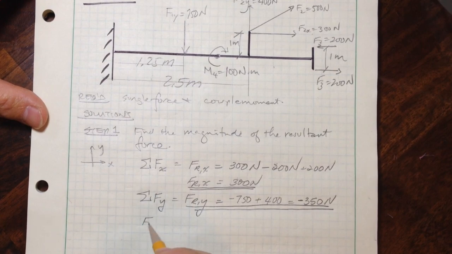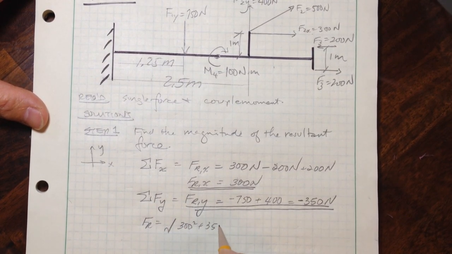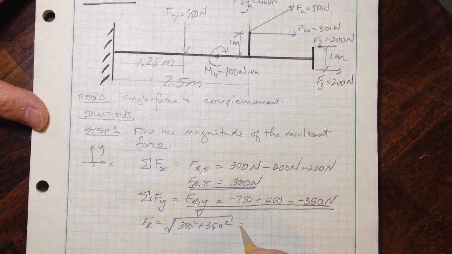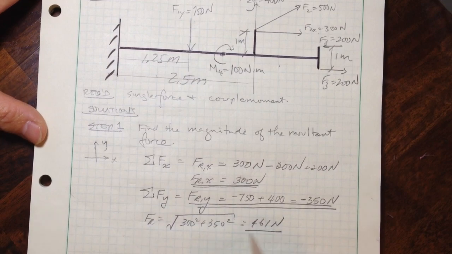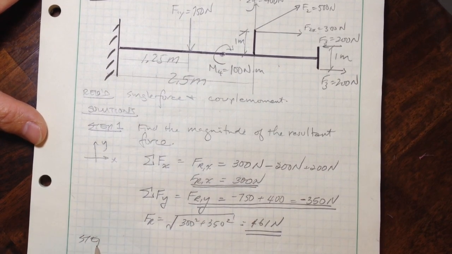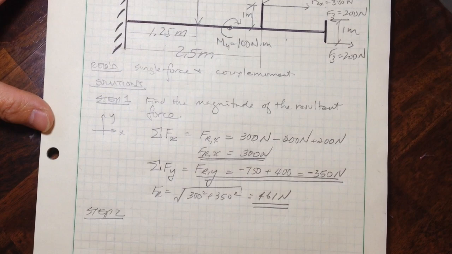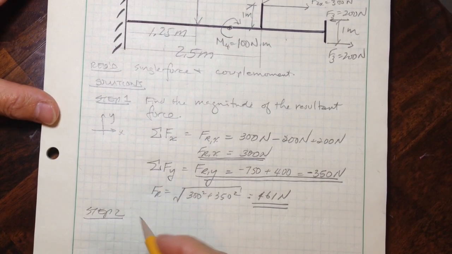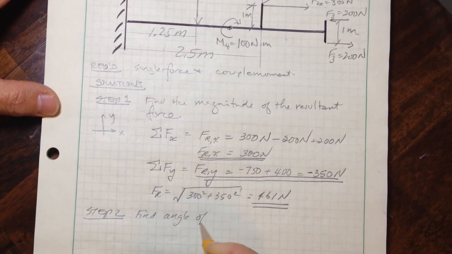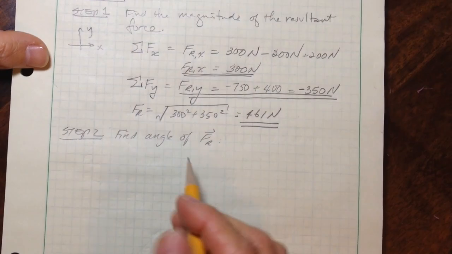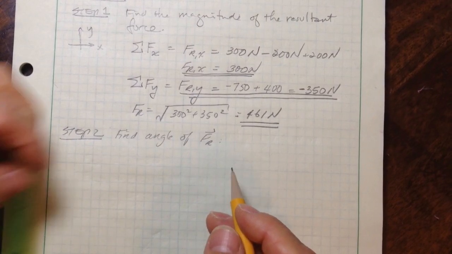I can find the magnitude of my resultant force, and that would come out to 461 newtons. So that's step one. Step two, what you now need to do is find the angle of FR. So we need to find the angle of that resultant force.